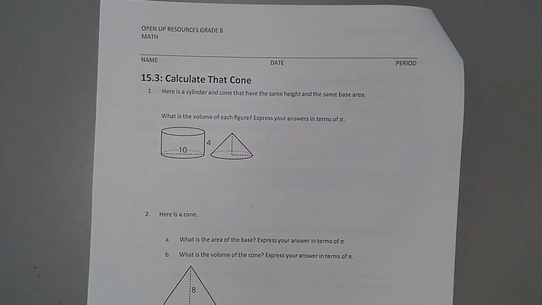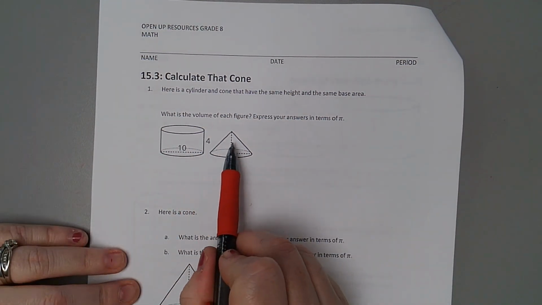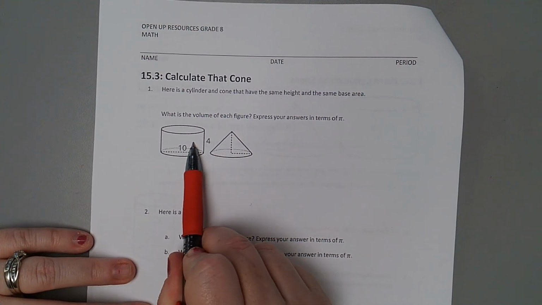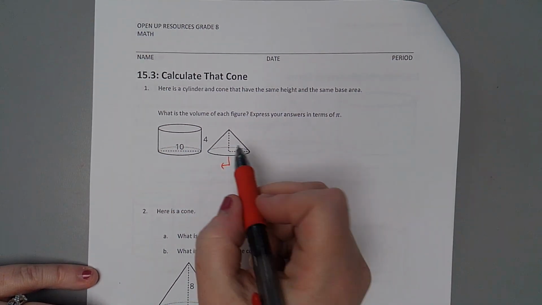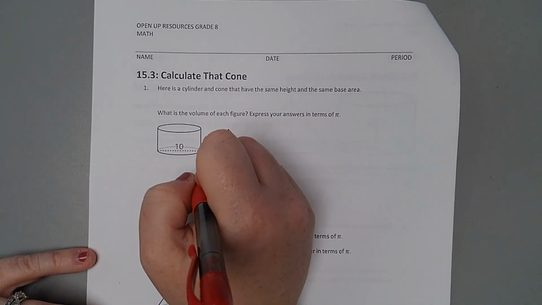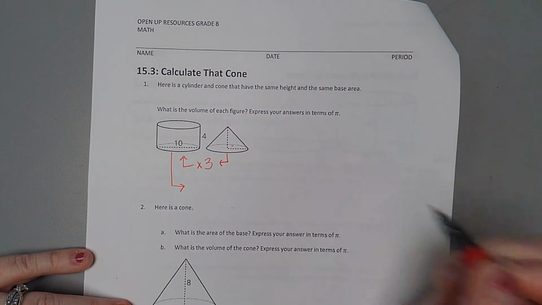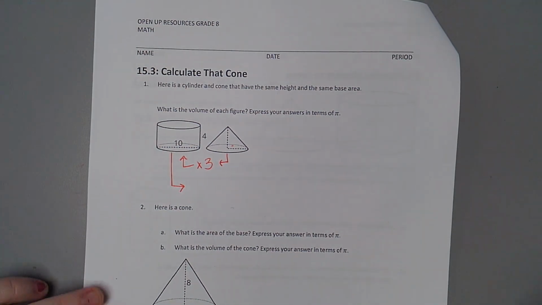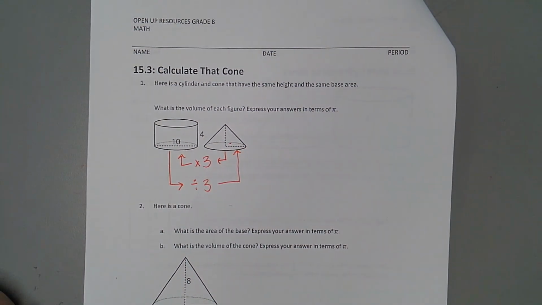Here is a cylinder and a cone. They have the same base and the same height. Yesterday, you guys watched a video that showed Turcotte performed it, dumping water into the cylinder from the cone. And it was 3 cones fit into 1 cylinder. So if we know the volume of a cone, 3 of those would fit into a cylinder. So it means you multiply it by 3. If you know the volume of a cylinder and you're trying to find the volume of a cone with the same base and height, you would divide by 3 to get the volume of your cone.